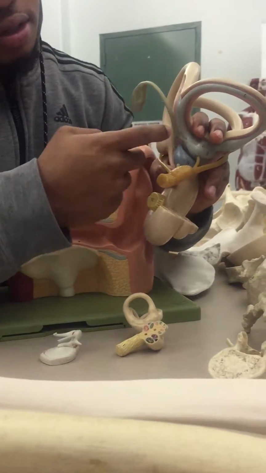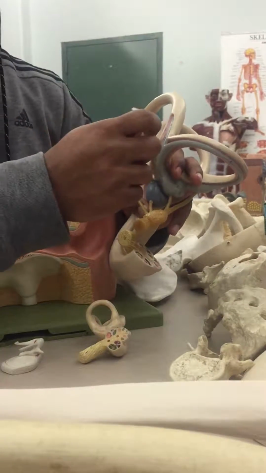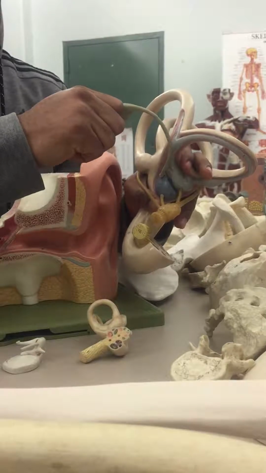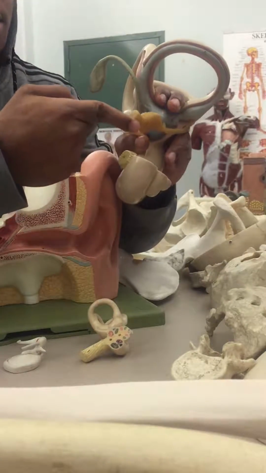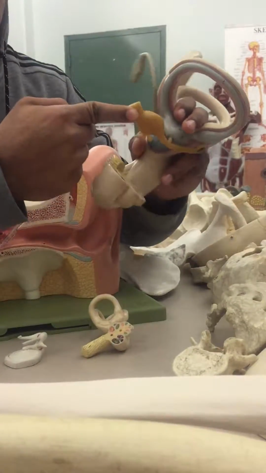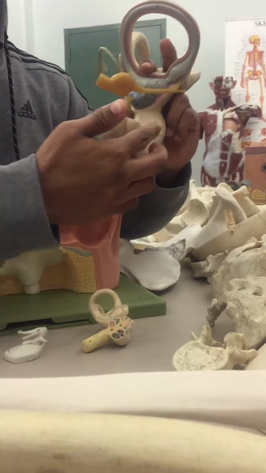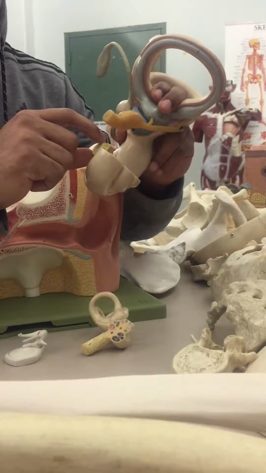And from the utricle and the saccule, we have the endolymphatic duct that leads you to the endolymphatic sac, which is this. And remember, you said that was the vestibule? And the nerve that's coming from the vestibule will be the vestibular nerve, which is this one. And this structure will be the cochlea. And the nerves from the cochlea, cochlear nerve.